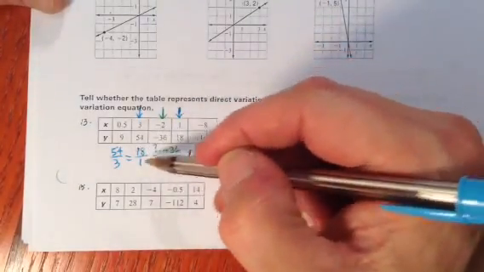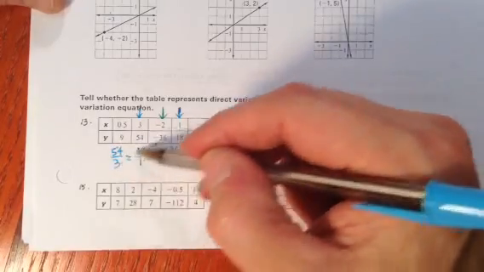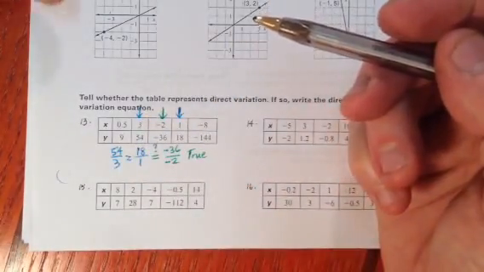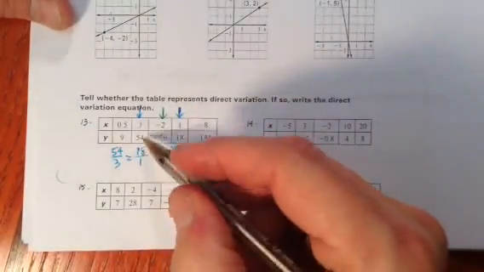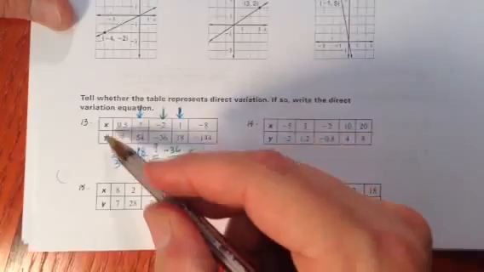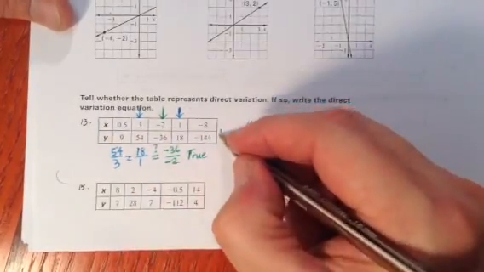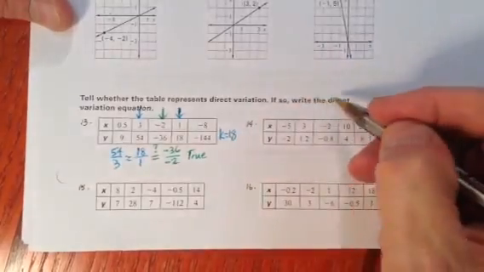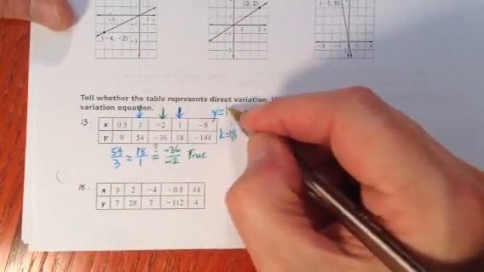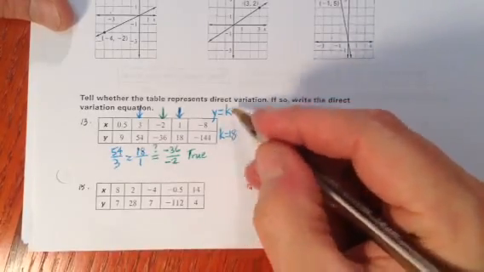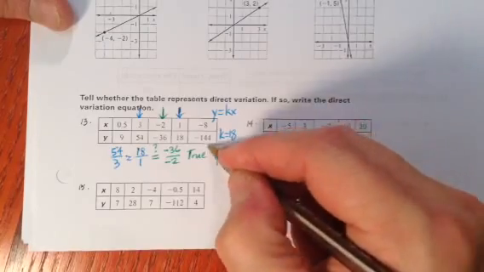So if I cross-multiplied each and every one of these, 1 times 54 is 54, 18 times 3 is 54. They would all be true. So is this a direct variation? Yes. And what we get, you remember what k was equal to? K was equal to y over x. So we already found k. K is 18. And if we want to write the direct variation, look at your notes. Direct variation, y is equal to k times x. So if I tie all this stuff together, in this case, y is equal to 18x.